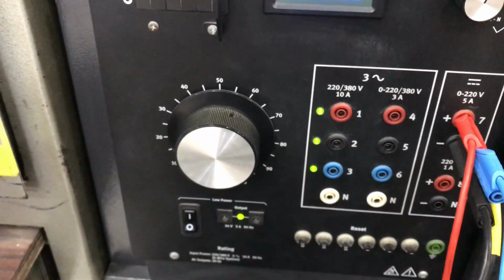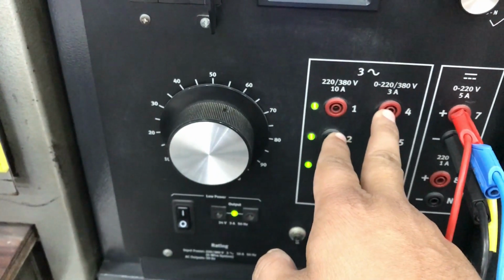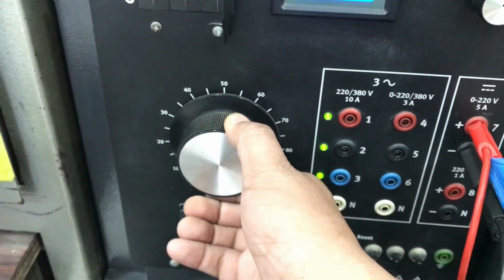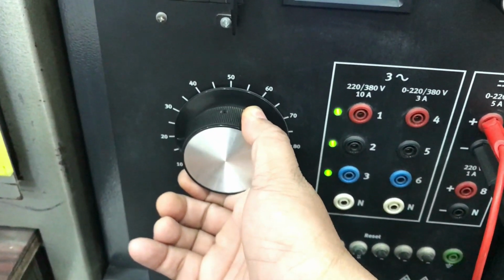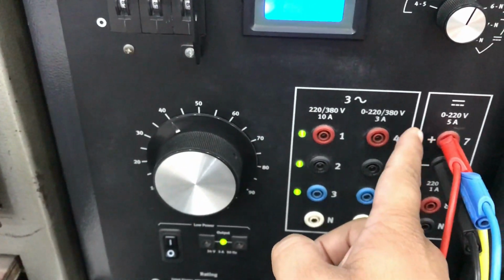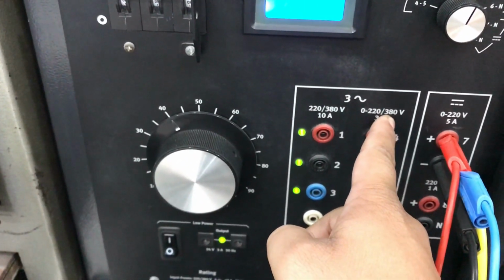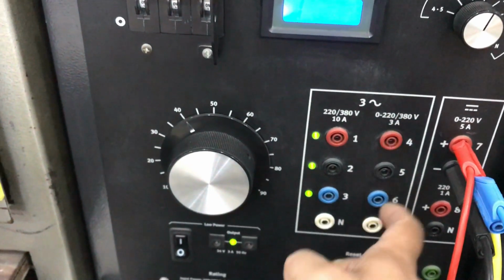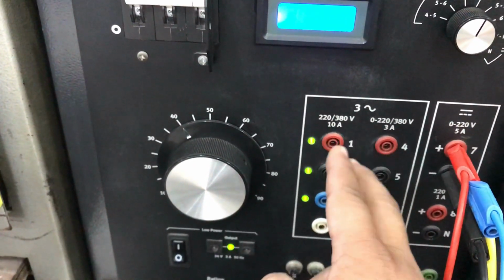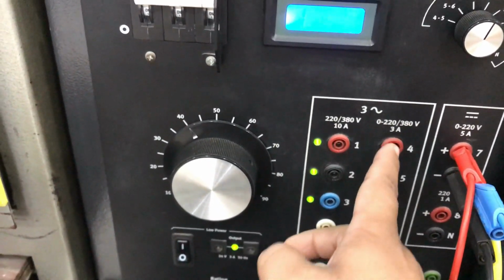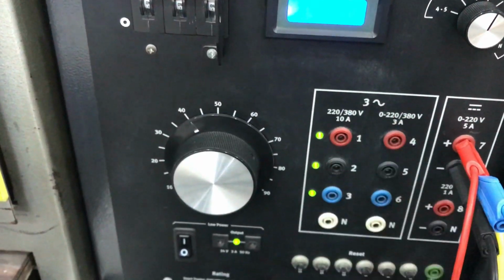For example, if you have your knob set to 40, you will get 40% of 380 in a variable configuration. That's what it means, that you will be able to change this.